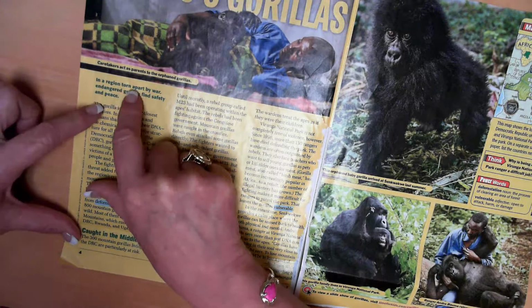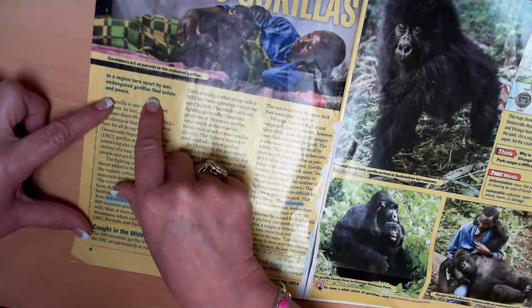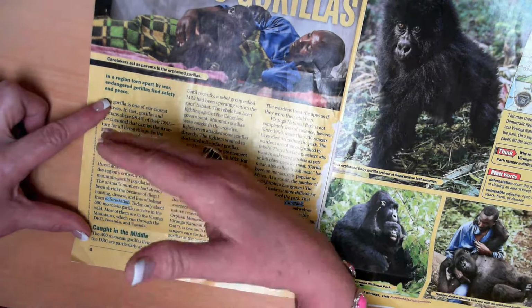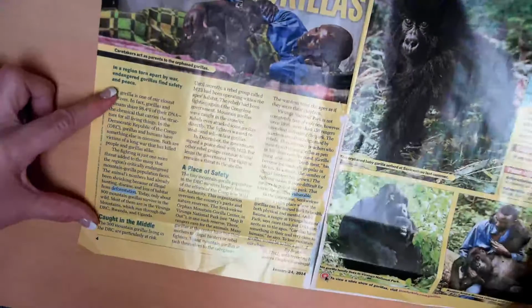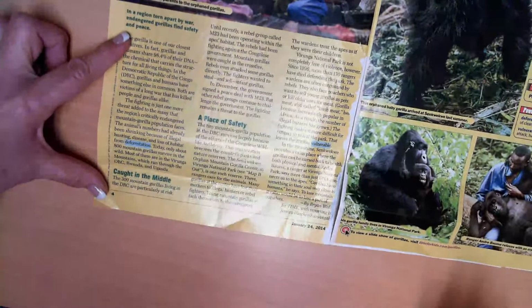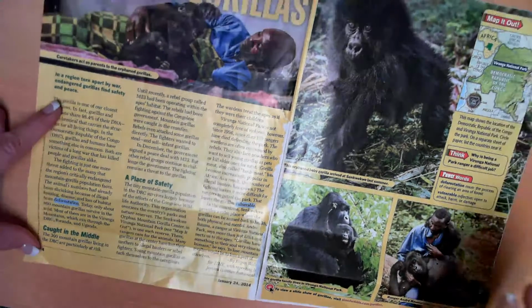This is like an introduction: in a region torn apart by war, endangered gorillas find safety and peace. And so this is kind of like a heads up to what this whole thing is about. Then you have your subheadings, which represent each one of your questions, the sections that you're working on.